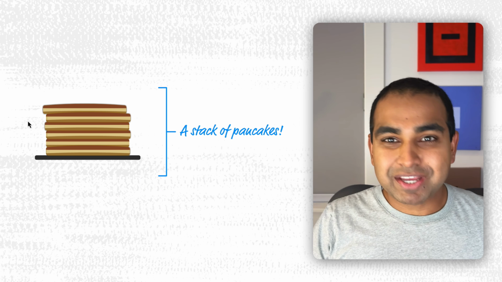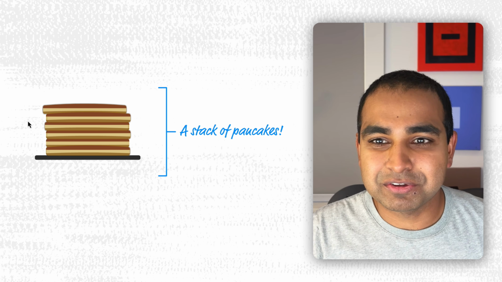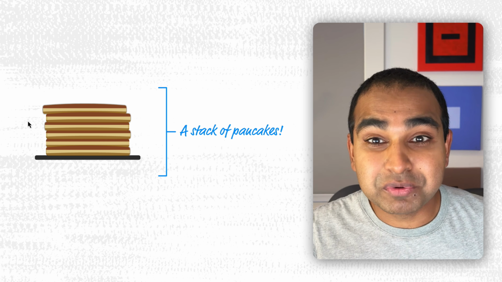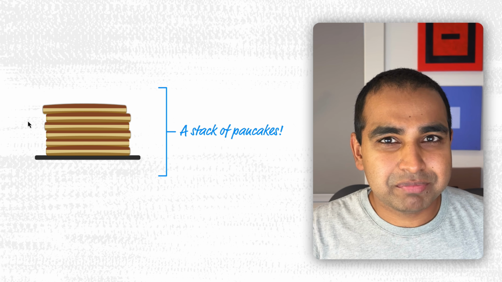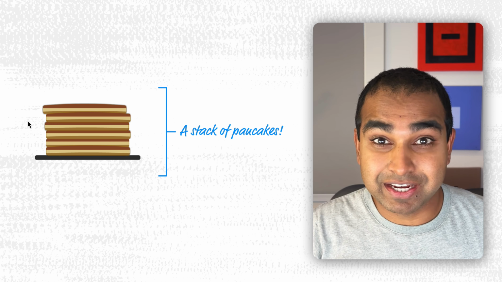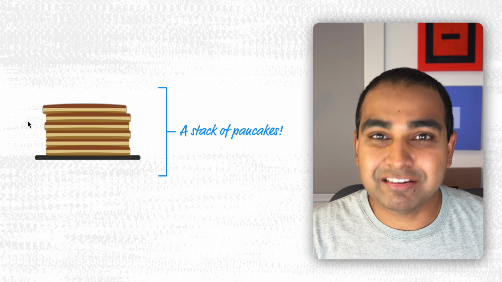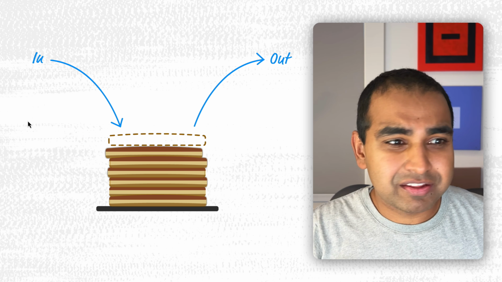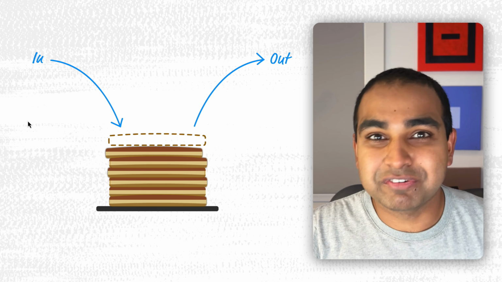Now, the best way to explain how a stack works is to think about a stack of pancakes. If you don't like pancakes, replace that with waffles, cookies, or whatever food that you can just stack on top of each other. The reason why I'm using this example is the way we add more items to our stack of pancakes is we add items to the top, and the way we take items out from this stack of pancakes is we take an item from the top as well. So the way to describe it is new items go to the top. The item we take first is also the one from the top as well.